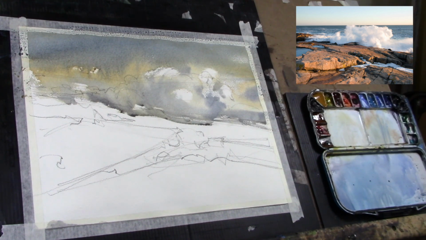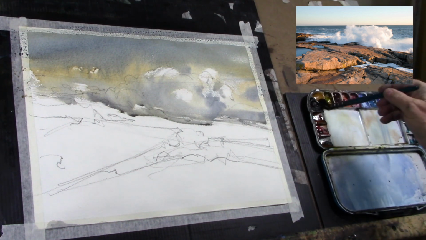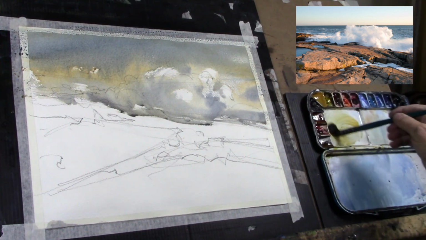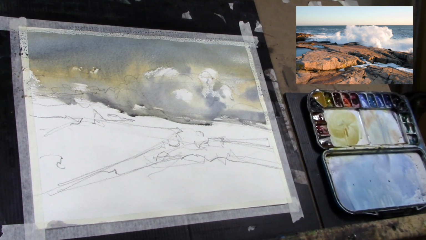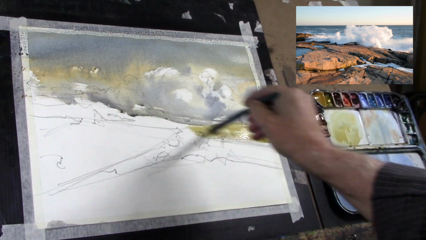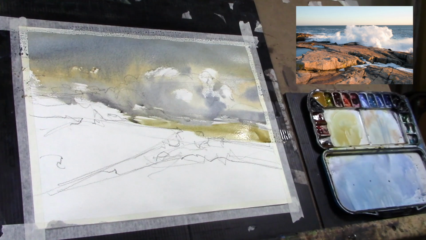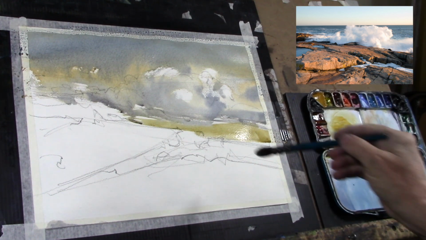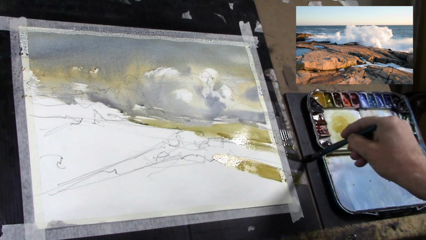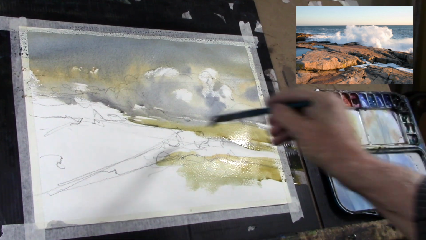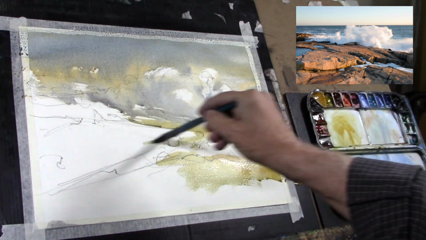Let's go for the color of the rocks. I'm going to be using mostly warm hues to get started, working wet into wet. I'll show you what I mean. I'm going to be painting right into that wet area with yellow ochre. And as I come down, I'm going to be isolating those little pool areas, the areas where some foam or water is gathering, and I'm going to leave those white.